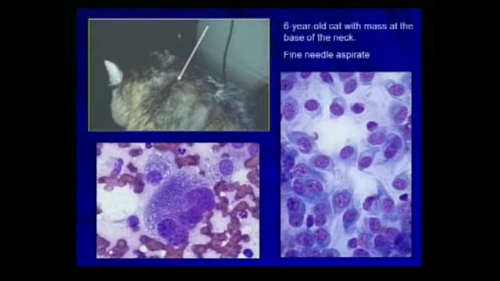Another case, in the upper left-hand corner, we see a picture of a cat which has a lump at the base of the neck. Fine needle aspirate yielded the two images that we see. On the bottom right, we can see that this aspirate is composed of numerous, largely individualized spindle cells.